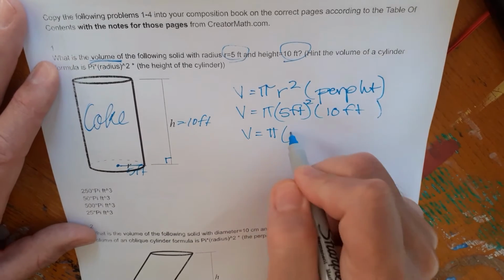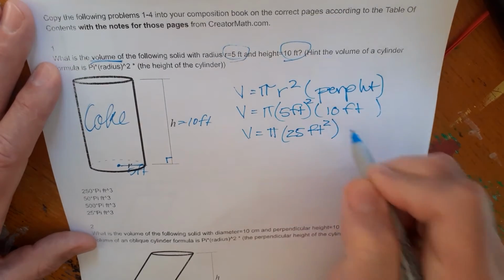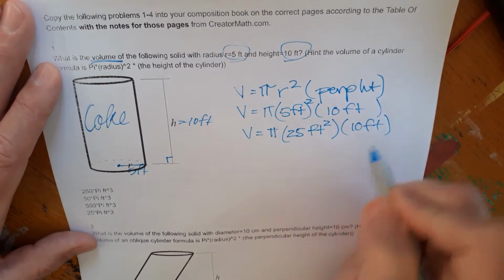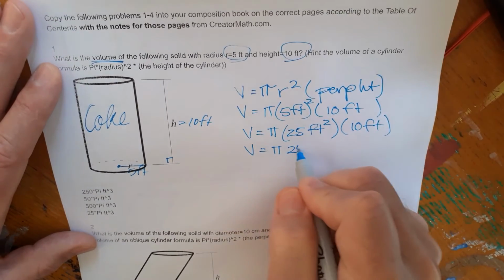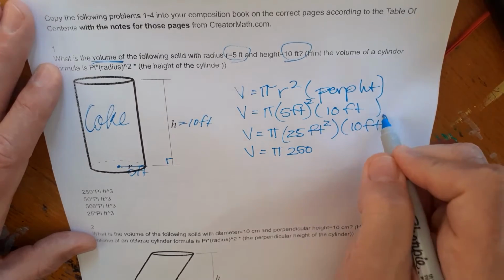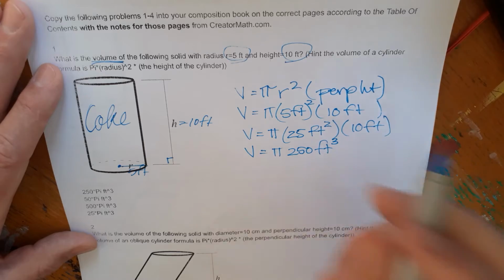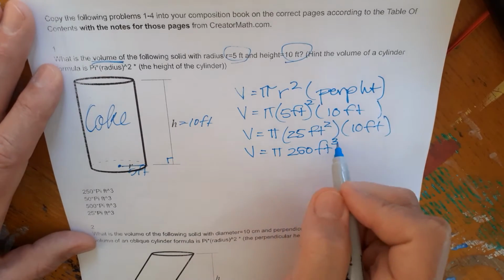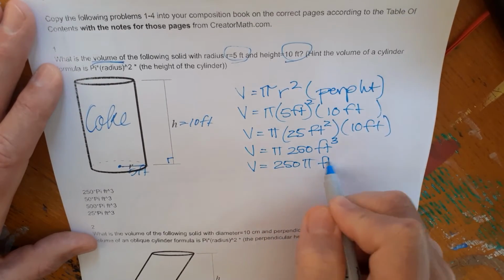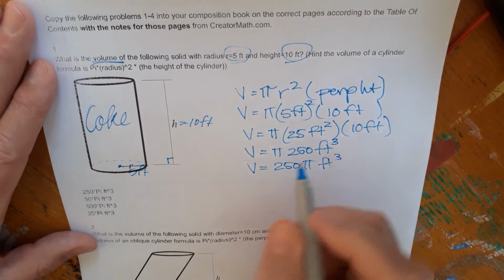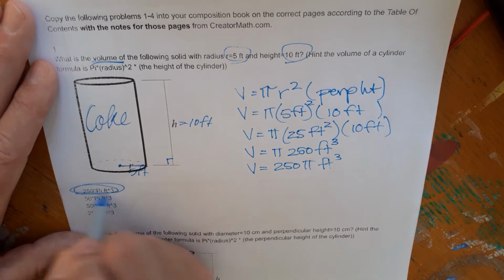Let's take 5 squared, which is 25, feet squared, times the 10 feet. V equals pi. 25 times 10 is 250. Feet squared times feet to the 1 power is feet cubed. Aww, the units work out. We don't like to say pi 250 feet cubed. We like to say 250 pi feet cubed. Notice we leave the pi in the final answer. And down here, sure enough, 250 pi. It's spelled out pi here.